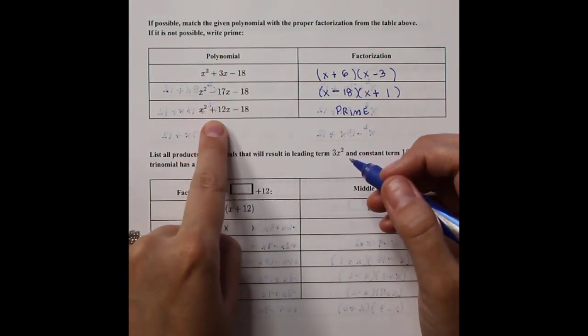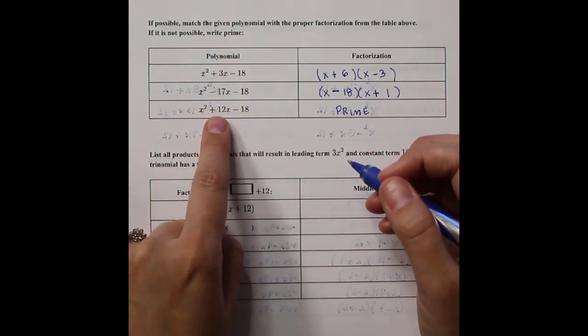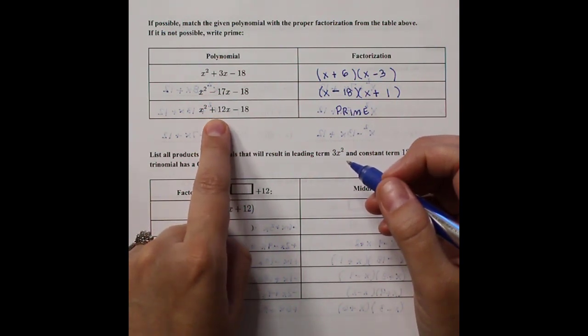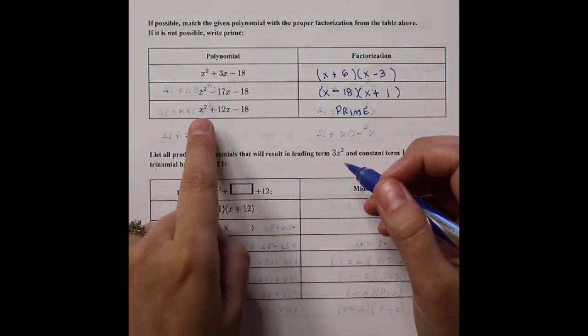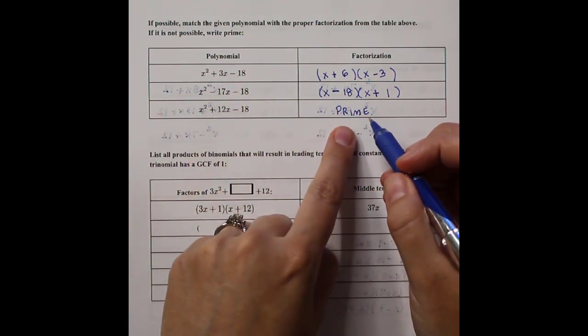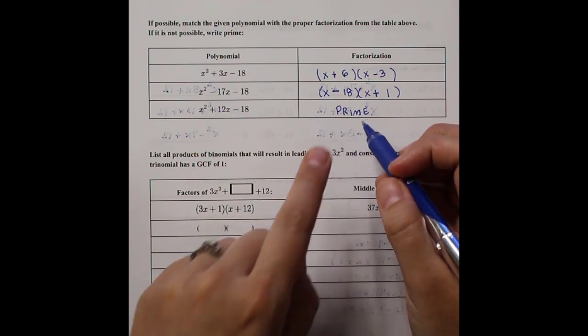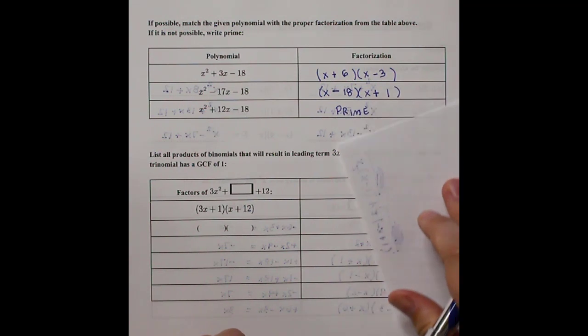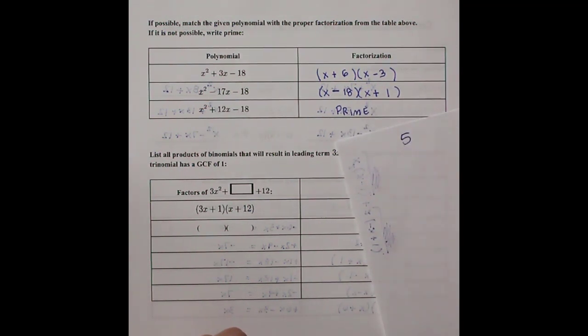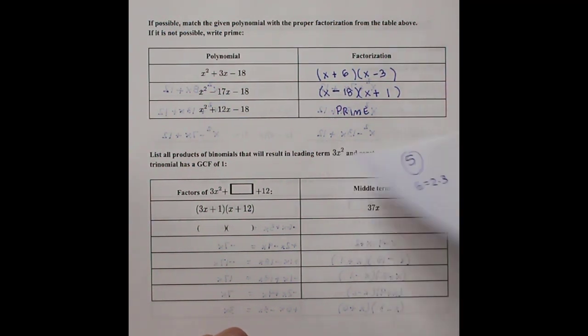So this is considered a prime polynomial or a prime trinomial because it doesn't factor. And so sometimes you'll be asked to factor polynomials, not that often, but sometimes, and the answer will be that it's prime because it does not break down. Prime, think of just like a prime number. If I said something like the number 5, 5 is prime because it doesn't break down. 6 is not prime because it does break down, it does factor.